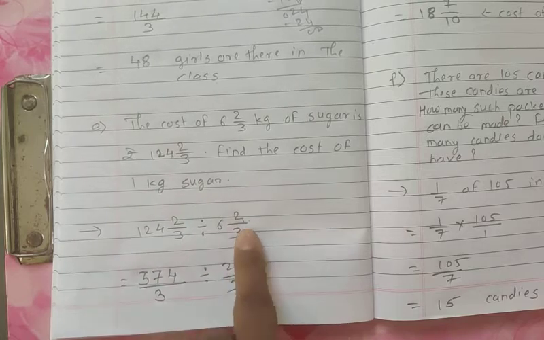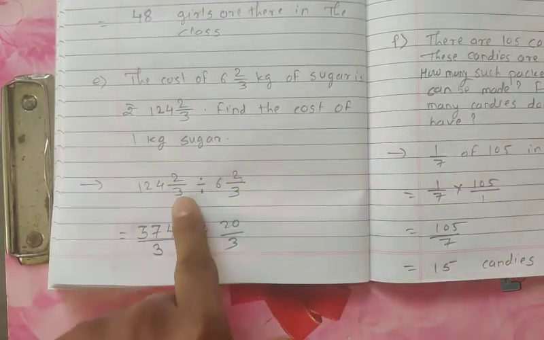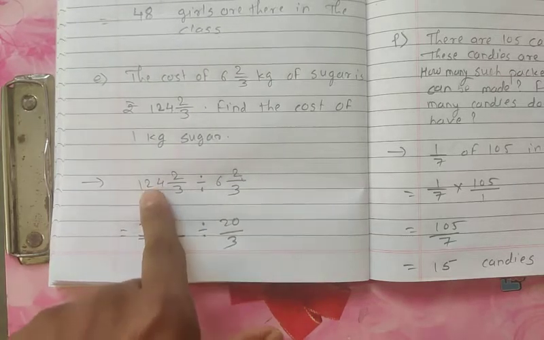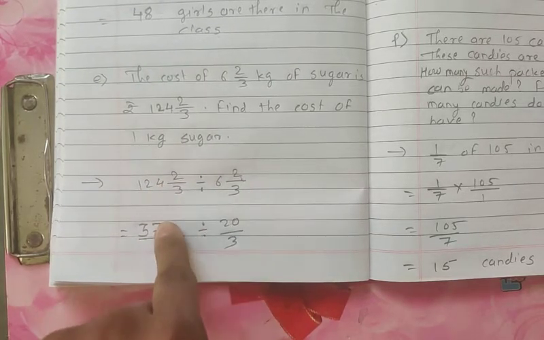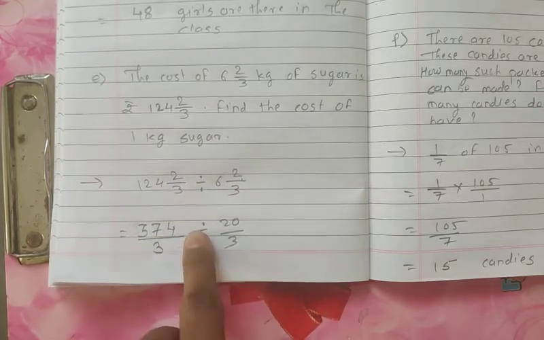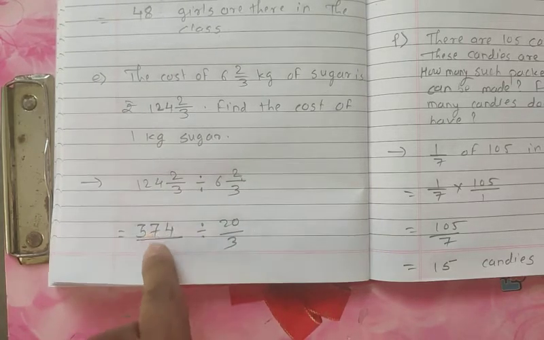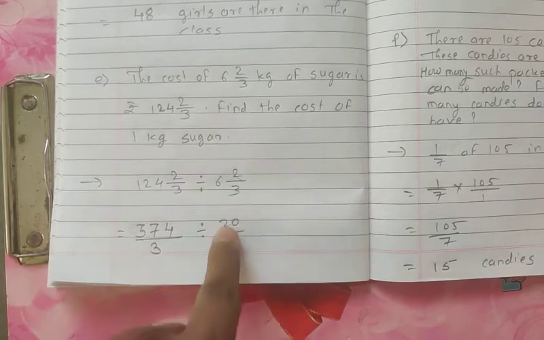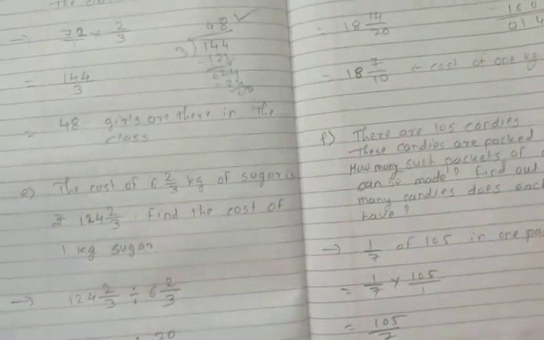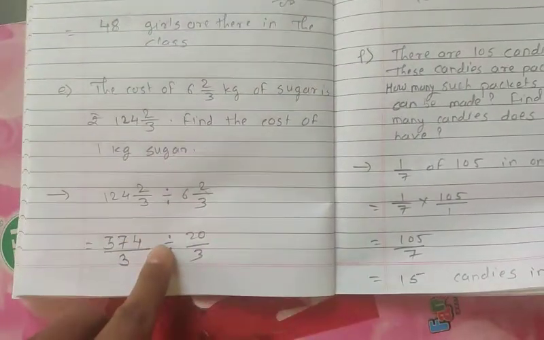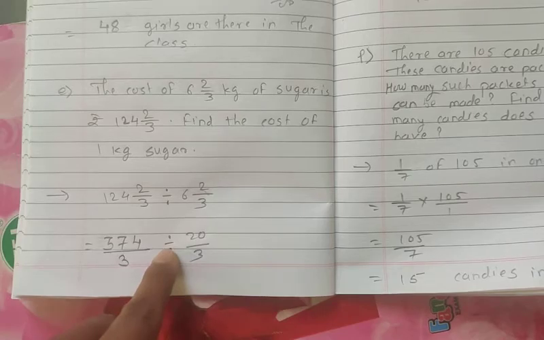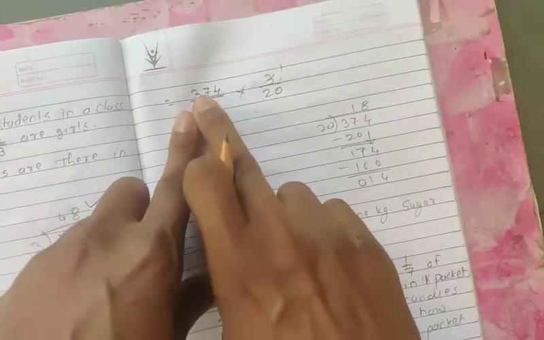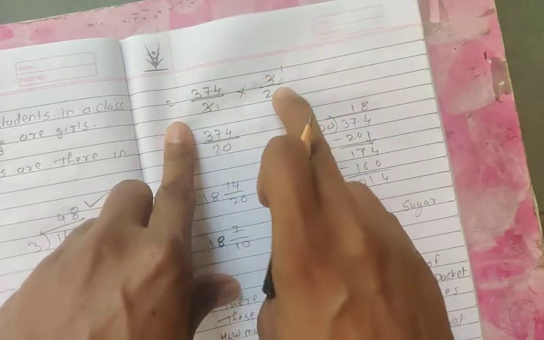So mixed fraction divided by mixed fraction. Mixed fraction 124: 3 multiplied by 124... 124 multiplied by 3 plus 2 is equal to 374. Right? 3 hundreds are 300, 24 3s are 72, plus 2, 374. So 374 upon 3 divided by, as it is, 6 3s are 18 plus 2, 20 upon 3. Right? Now here the division sign is here, so we will change this sign. We will take multiplication here, and instead of 20 upon 3, 3 upon 20 will come in the next step. Right? 374 upon 3 multiplied by 3 upon 20.